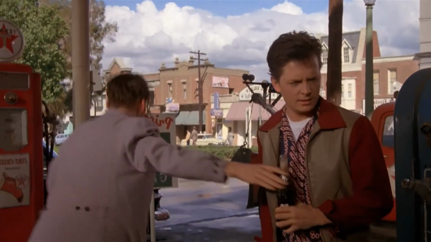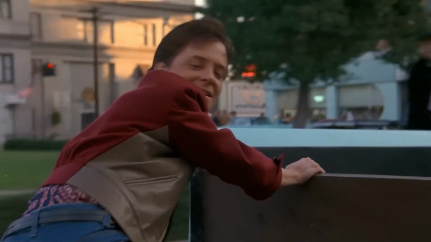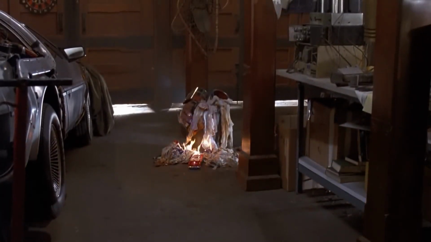Back to the Future is a film that I've enjoyed since childhood, and I'll always be grateful to the people involved for making it happen. It truly is an excellent work of art.